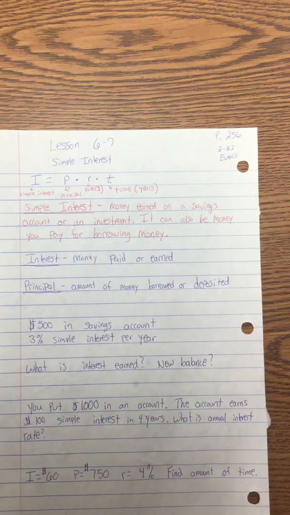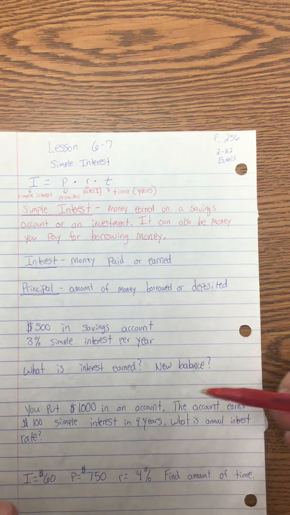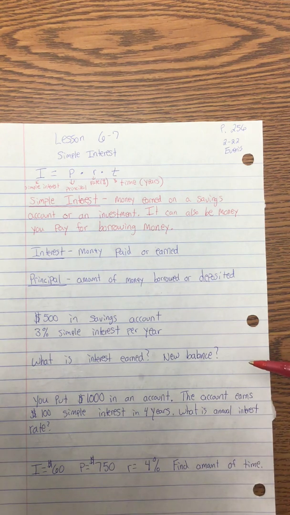So simple interest, it's money earned on a savings account or an investment. It could also be money you pay for borrowing money. So interest can kind of be good in certain situations and it can kind of not be so good in other situations, okay? We would want a high interest rate if we had a chance to make money off that. So if we put money into an account or if we loan somebody some money, we'd want a high interest rate because that means we have the potential to get more money back in return.